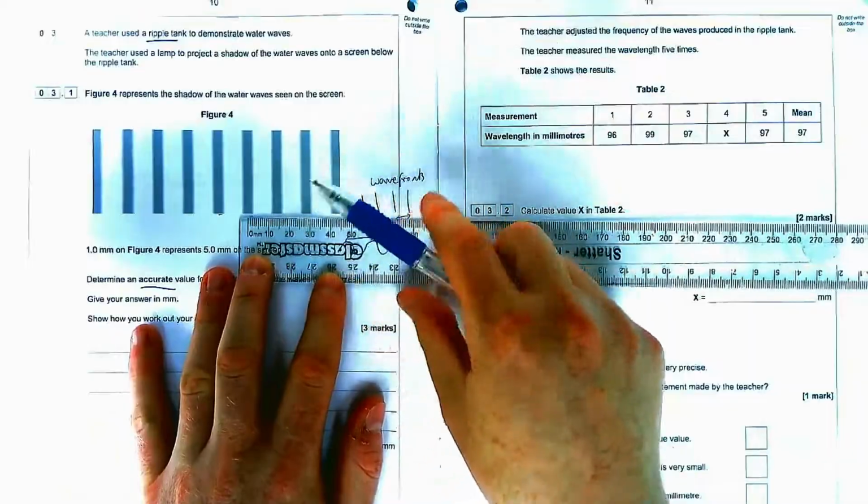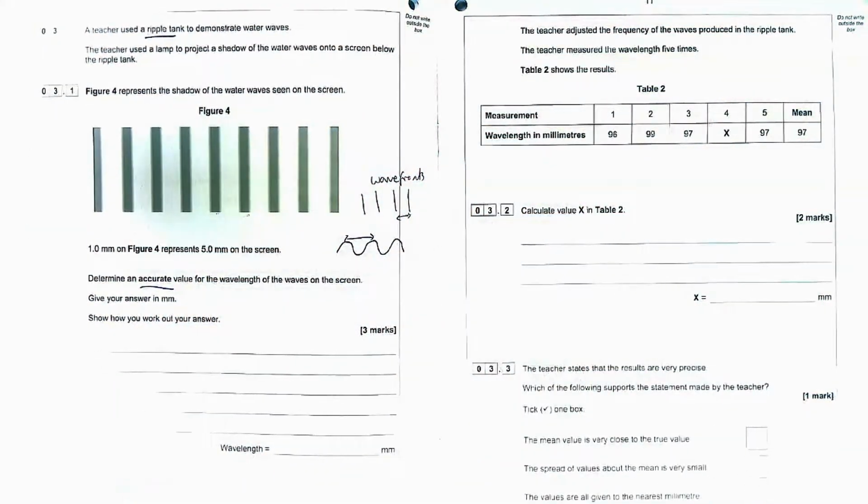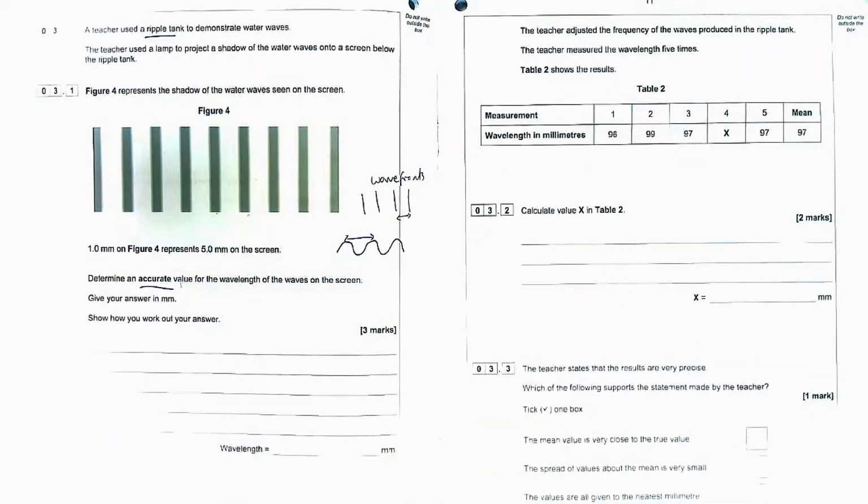So what we do instead, and usually the clue is in the fact that it's accurate, is that we are going to measure across multiple lines. Now the highest number we can measure across is 1, 2, 3, 4, 5, 6, 7, 8 of them. So we're going to measure across all 8. Okay, so grab your ruler.